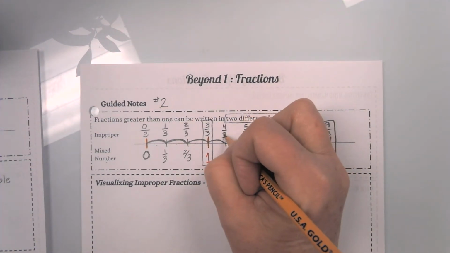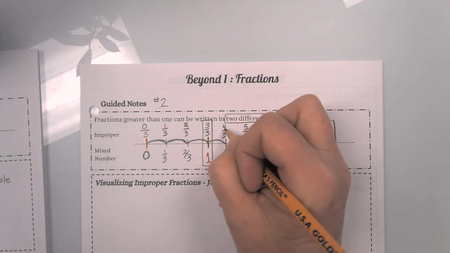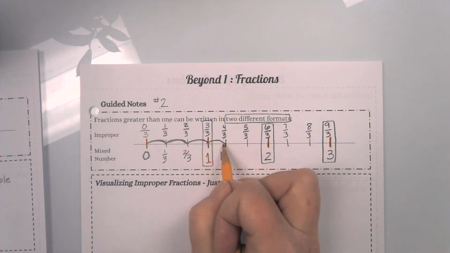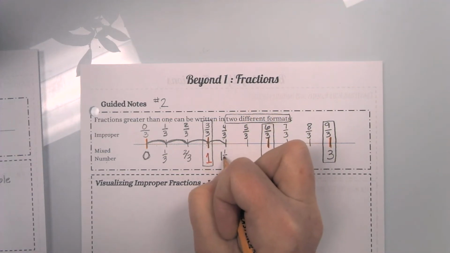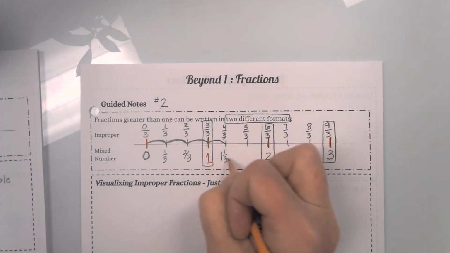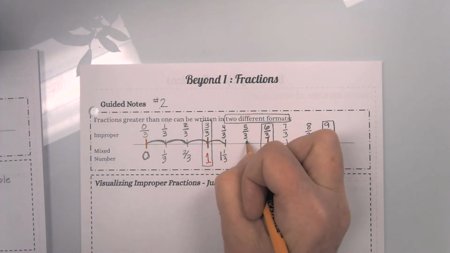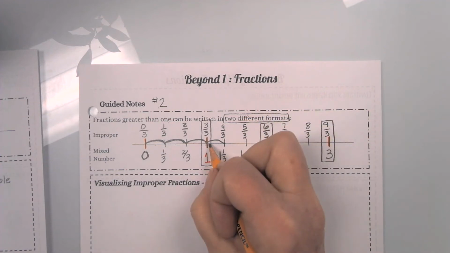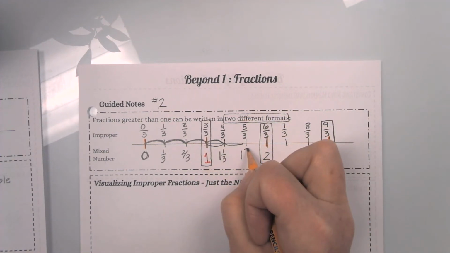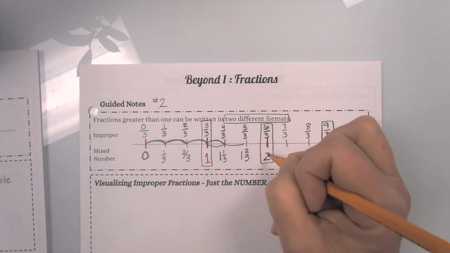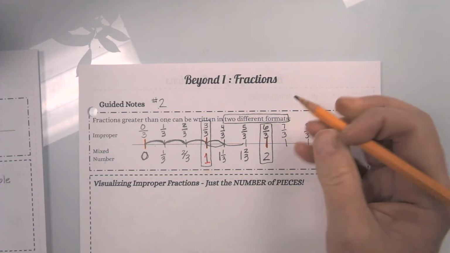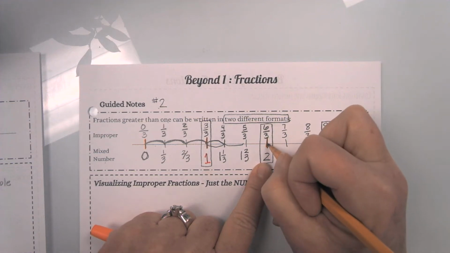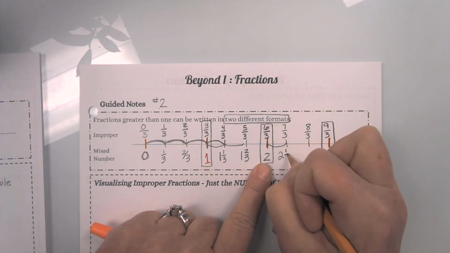Now, 4/3, what I have to think about is I have one whole, right? I already have one whole, but I also have a third, so I actually write it as 1 1/3. And if I get to 5/3, notice I still have one whole, so I'm going to write the 1, but now I have 2/3. Then I get to 2. Now after 2, remember I already have my 2, but I also have a third, so it's 2 1/3.